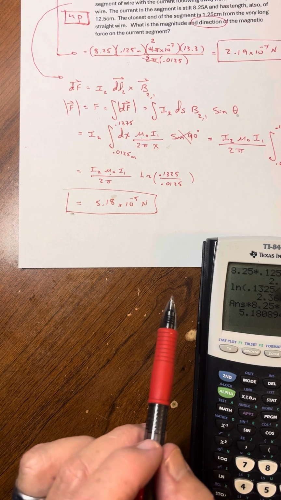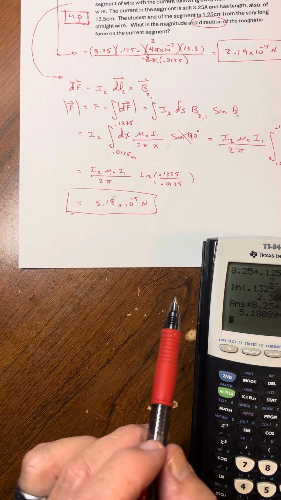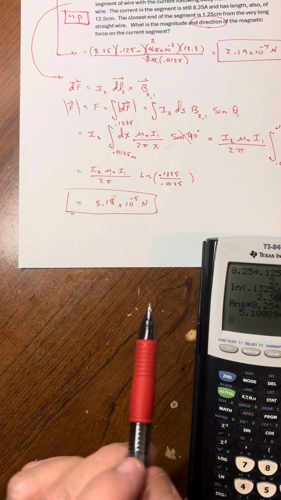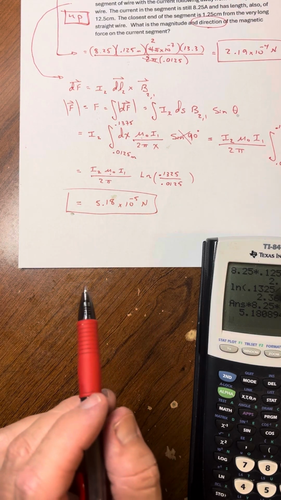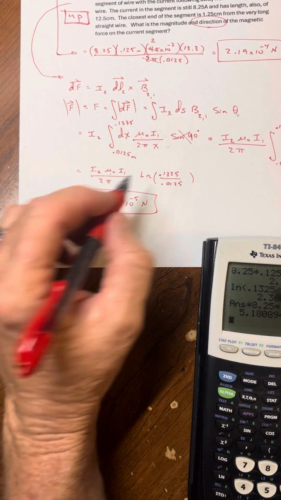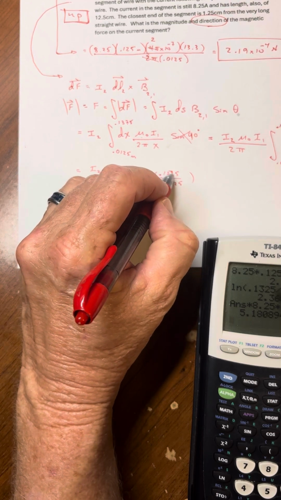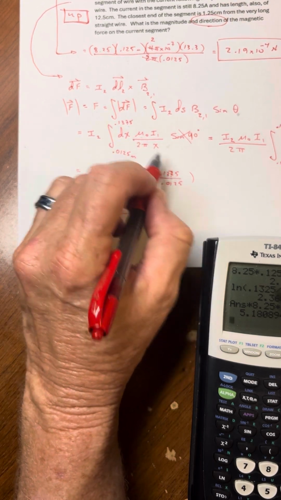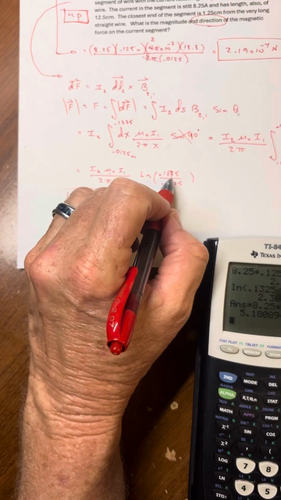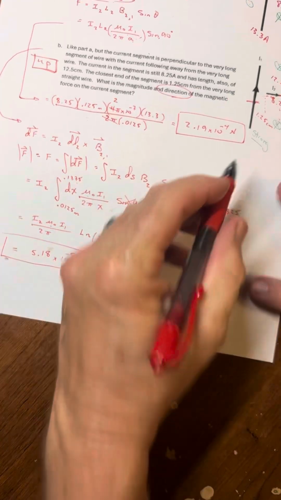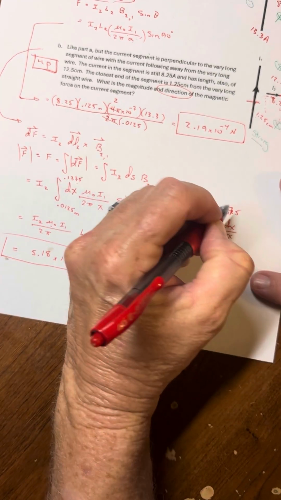I'm sorry, I'm hesitating because I think I just copied this down wrong. I did. That's a 7, 5. Why did I do it? Oh, I did it here. Okay, so I did something silly here.